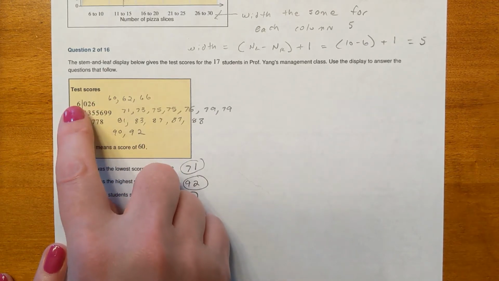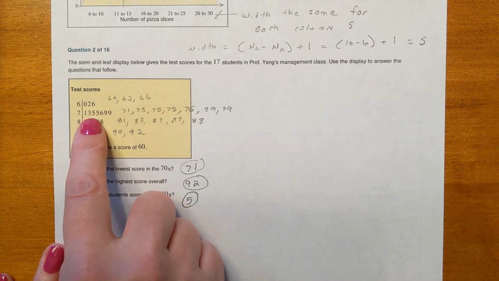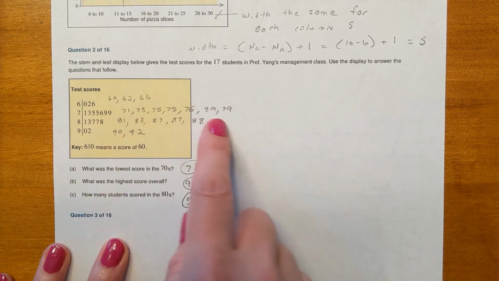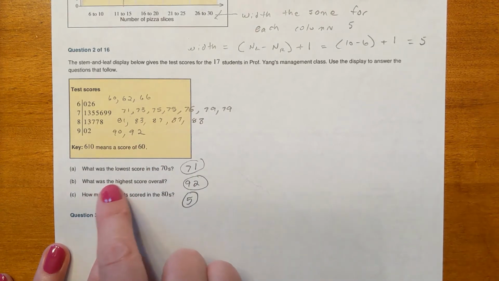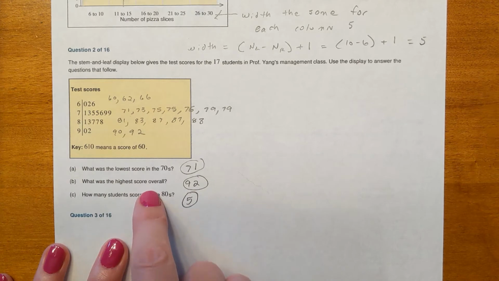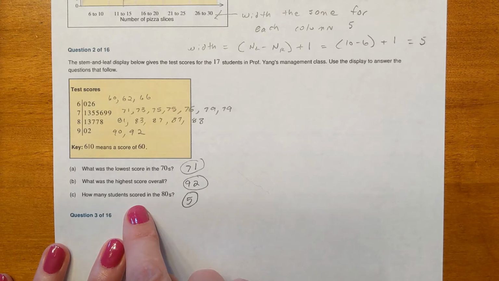So 60, 62, 66, 71, 73, 75, 75, 76, 79, 79. I wrote them all out. What was the lowest score in the 70s? Well, that would be 71. What was the highest score overall? 92. And last of all, how many students scored in the 80s?